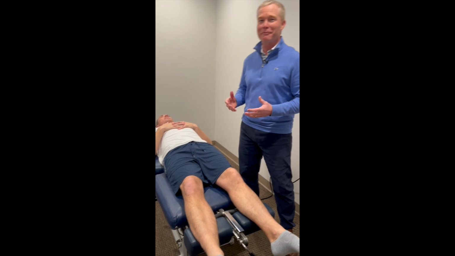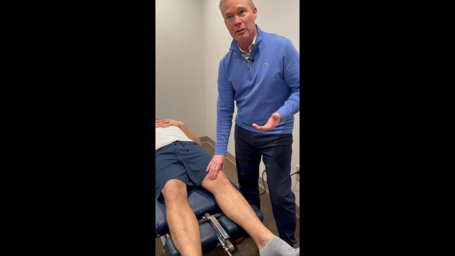Dr. Steele has joined me. He's been gracious enough to put on whatever clothes we could find at the clinic, but he's going to show us how to make a knee exam that gets you to the diagnosis quickly so that you can get your patient better quickly. First thing with any exam, we're going to take a look for inspection.